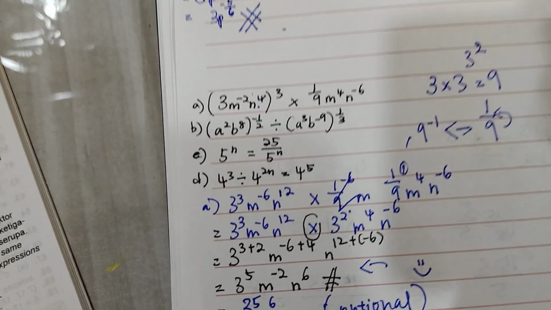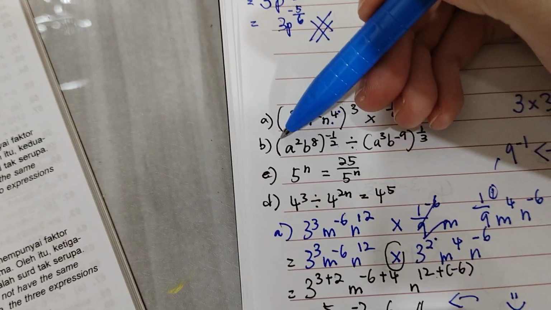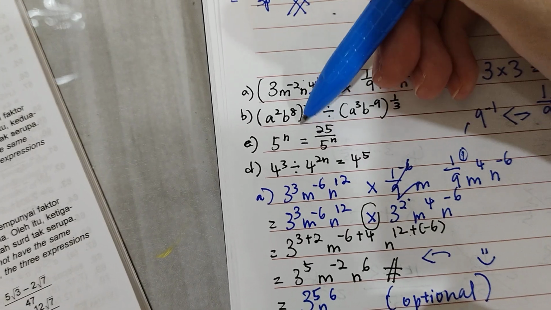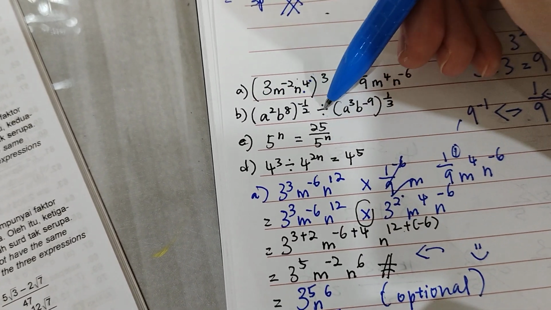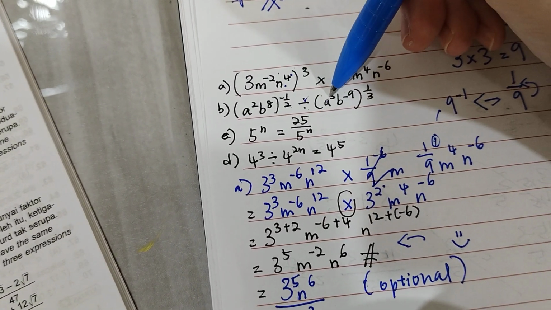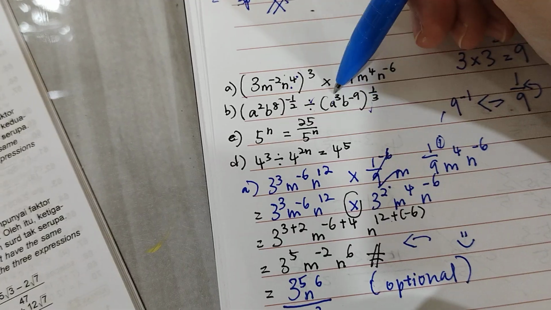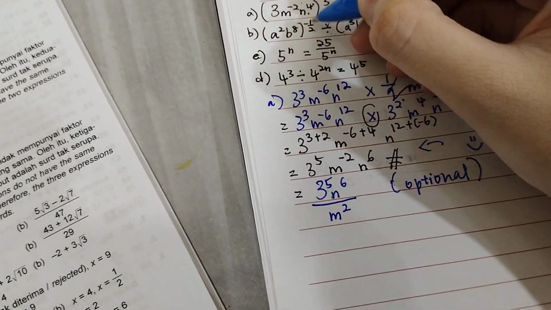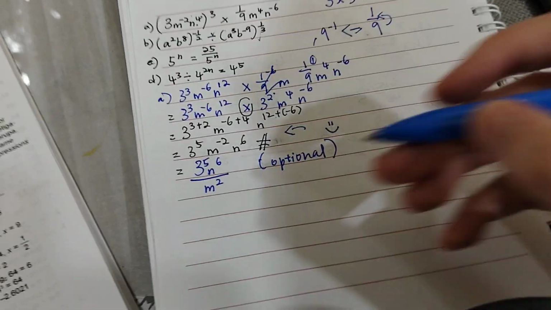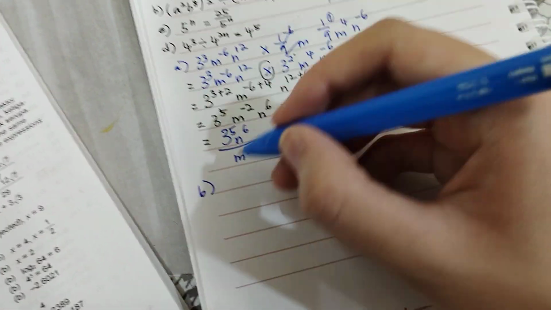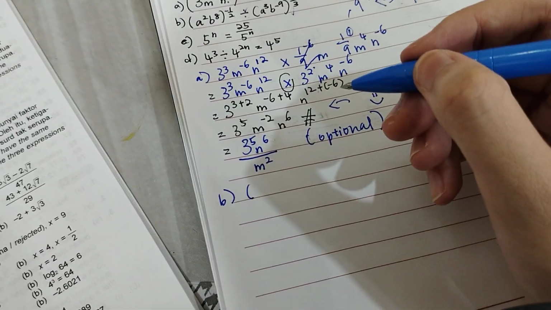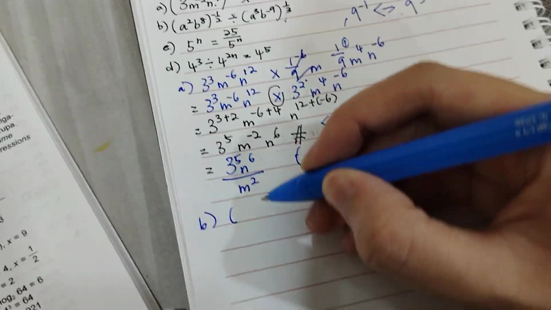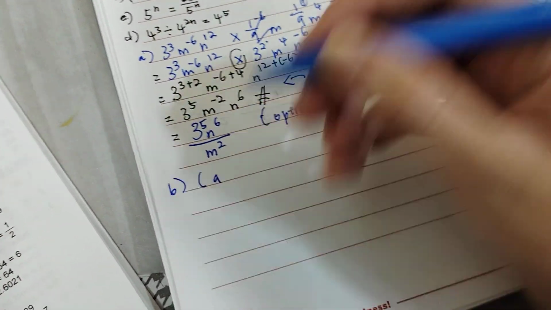So coming back here, a squared b to the power 8 is times negative 1 over 2, divided by a cubed b to the power negative 9, and then times by 1 over 3. So first, before we do anything, substitute those values into your equation. It's not really an equation, it's more of an expression because there's no equal sign here. So a squared times, sorry, is it times?